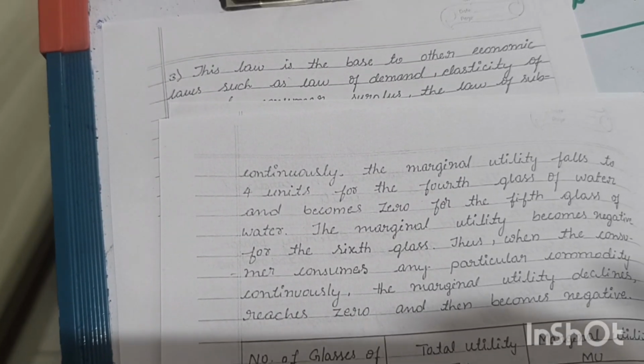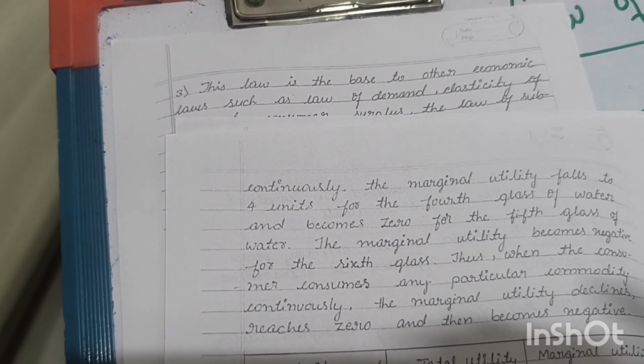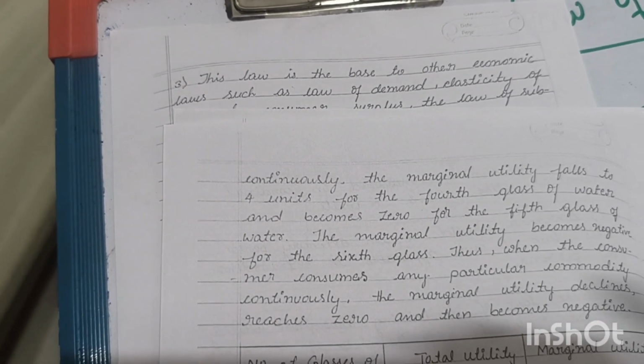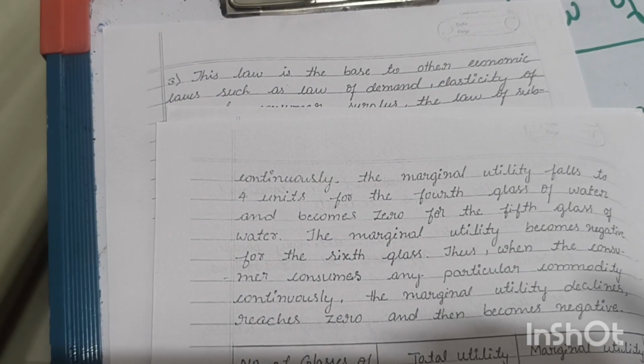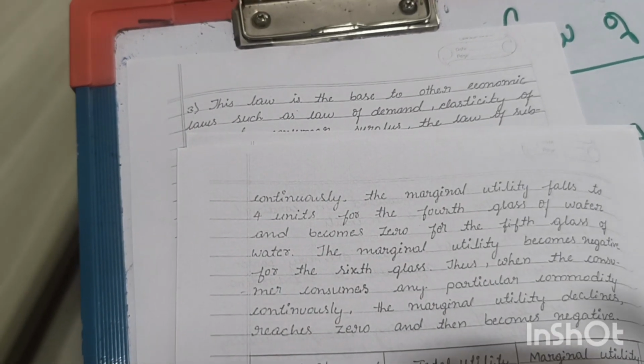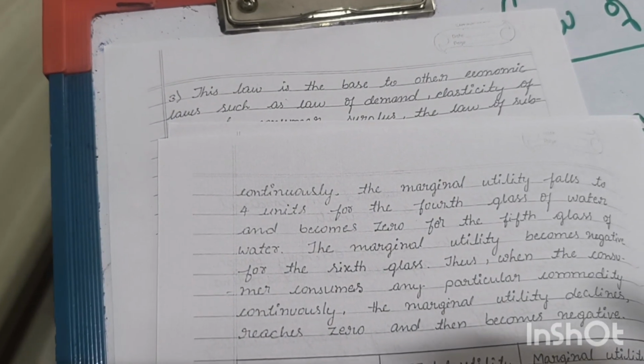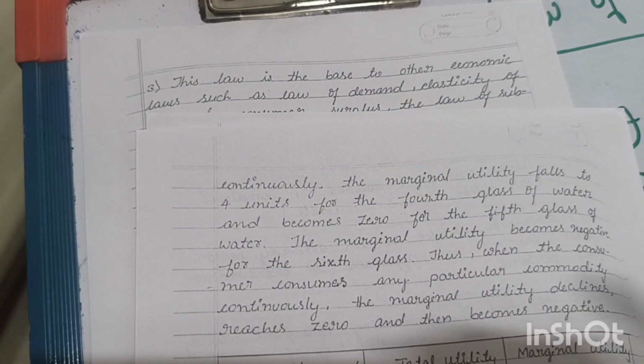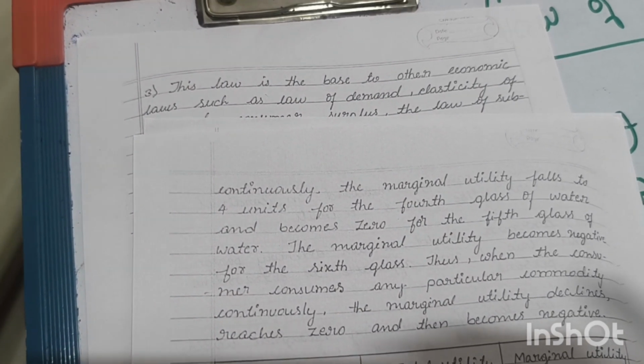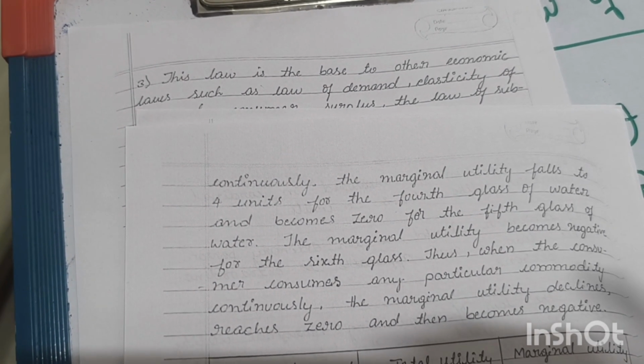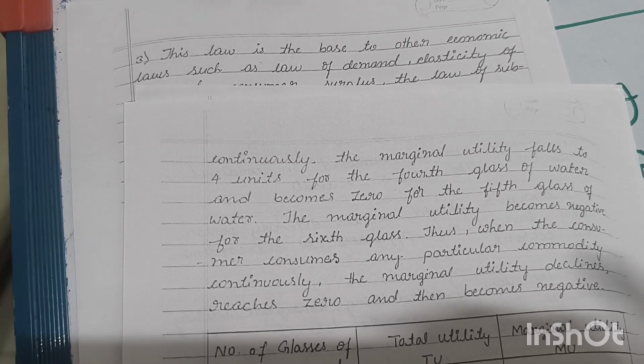The marginal utility goes on decreasing. For the first glass it is 12, the second glass it is 8, and the third glass 6. Therefore you explain the difference. After the fourth or fifth glass it becomes 0. At the fifth glass of water the marginal utility becomes 0, and for the sixth glass it becomes negative. Thus when the consumer consumes any particular commodity continuously, the marginal utility decreases.